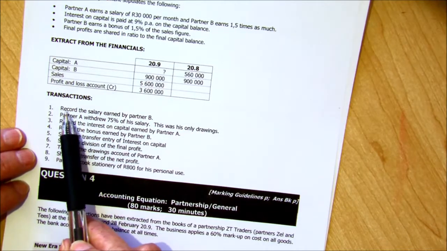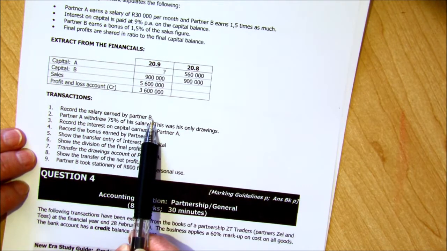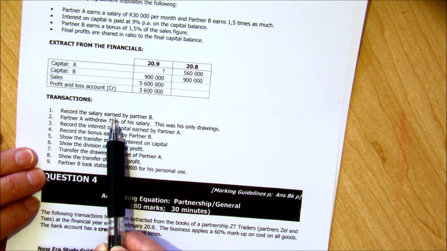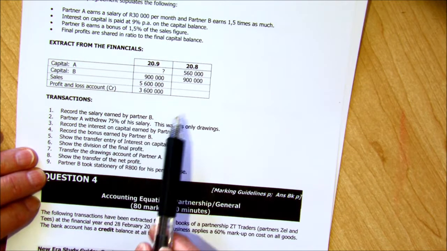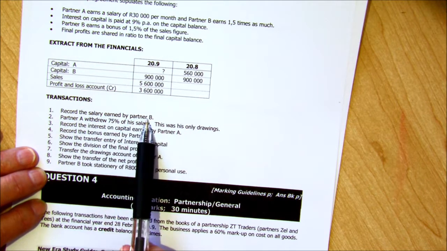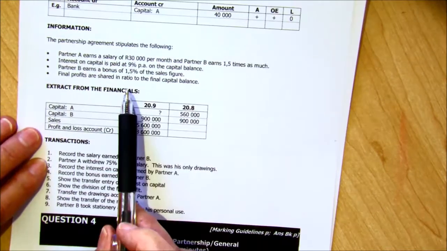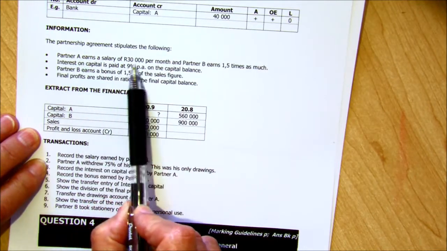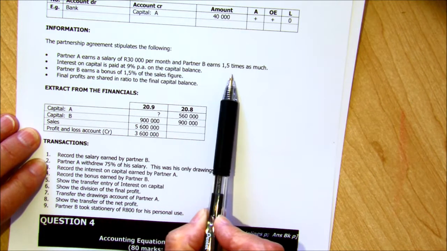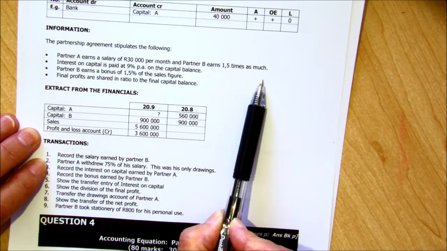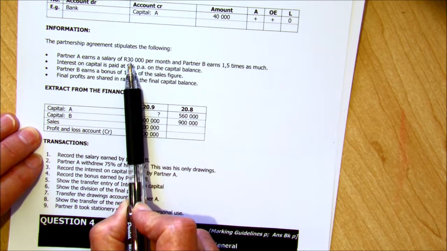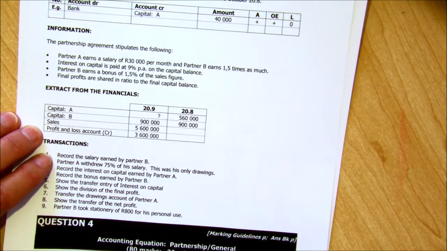Right, number 1 says you record the salary earned by the partner. Now, a salary is a division of the profit. It comes about at the end of the year. So once the profit has been made, they then divide out that profit, and so partner B has got to get a salary. If you look up here, it says partner A earns a salary of 30,000 per month, and partner B earns 1.5 times as much. Now we are dividing the annual salary here, so 1.5 times 45,000, and it'll be times 12.